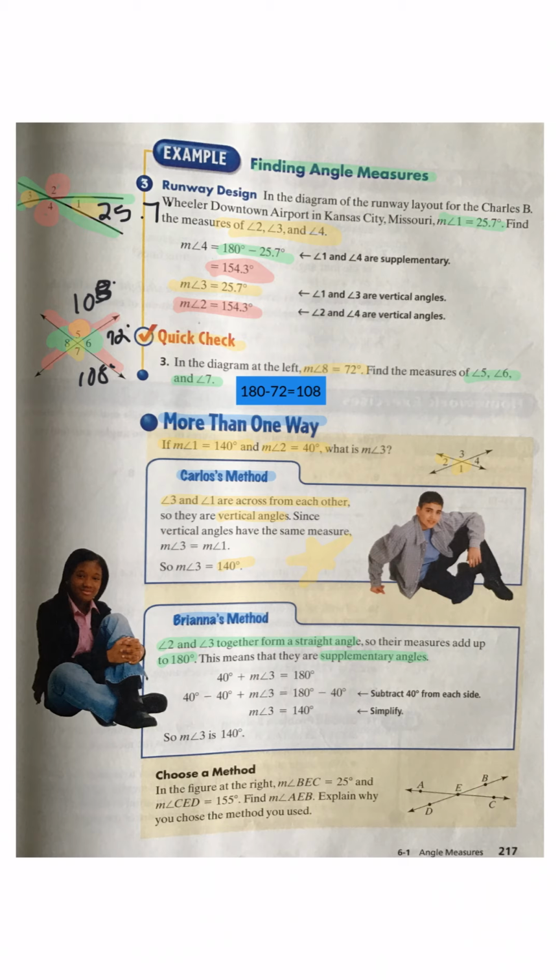So Brianna takes the measurement 40 degrees and adds it to the measurement of the unknown angle 3, which equals 180 degrees. She wants the unknown to be by itself, therefore she subtracts 40 from each side, which gives her 140. So the measurement of angle 3 equals 140, which is also correct.